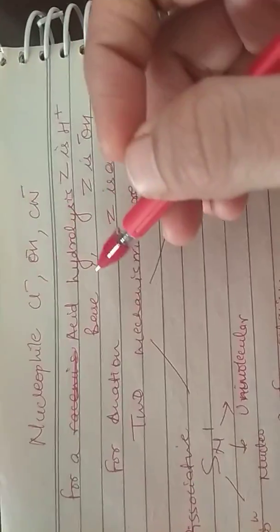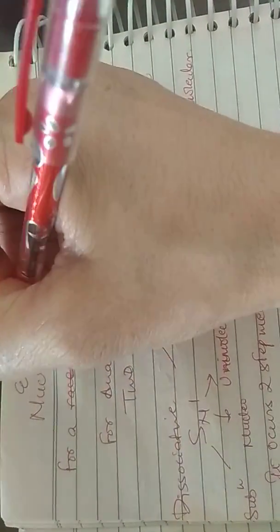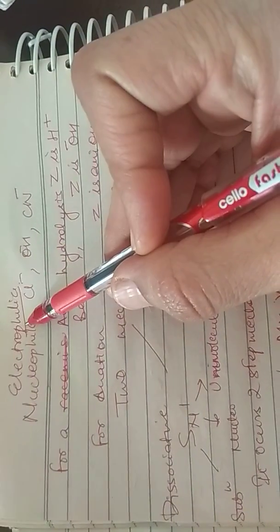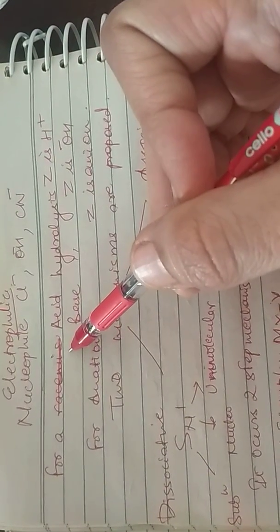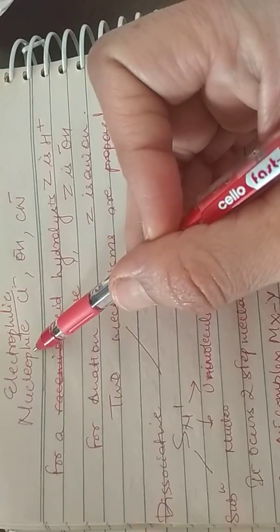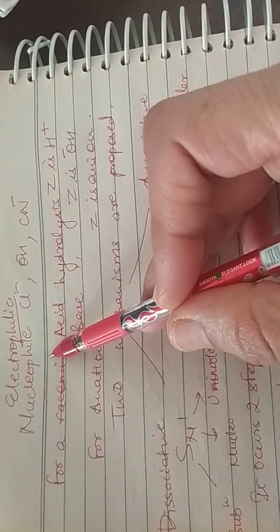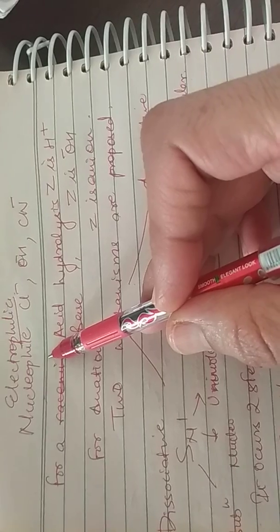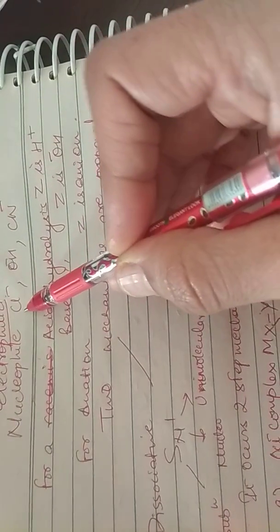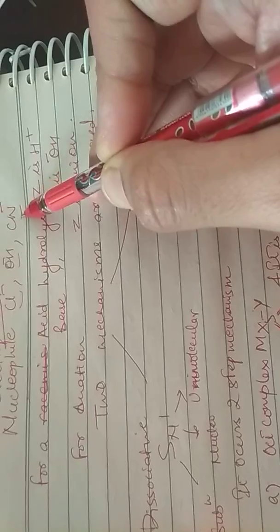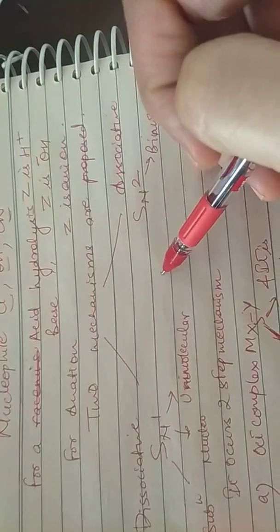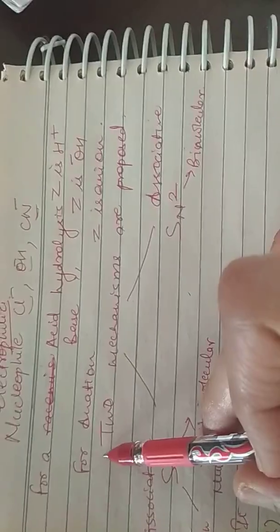Now the substitution reaction can be of two types, as you have seen in organic chemistry also: electrophilic substitution and nucleophilic substitution. Electrophilic substitution means the electrophile attacks the metal atom, and in nucleophilic substitution the nucleophile attacks the metal atom. Nucleophilic substitution is much more common because the metal center is most of the time positively charged. So we can consider the attack by nucleophiles such as chloride, OH-, cyanide, or other negatively charged ligands.